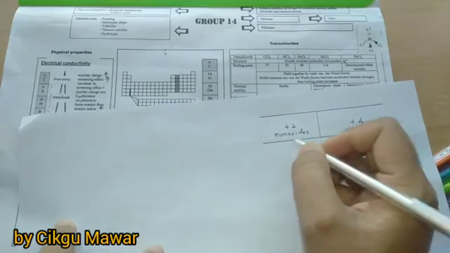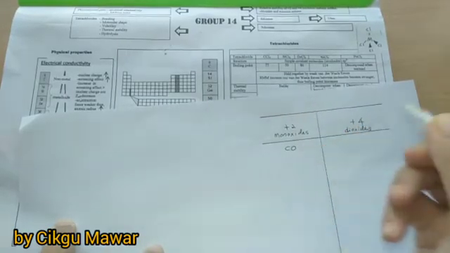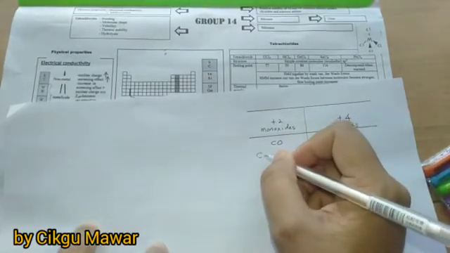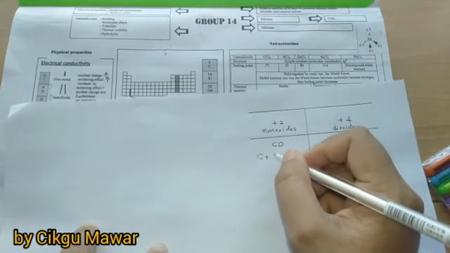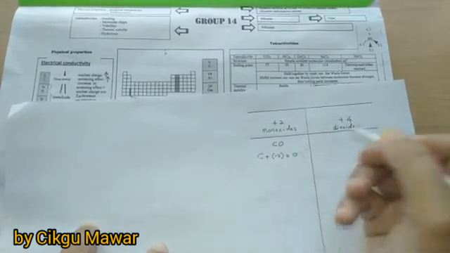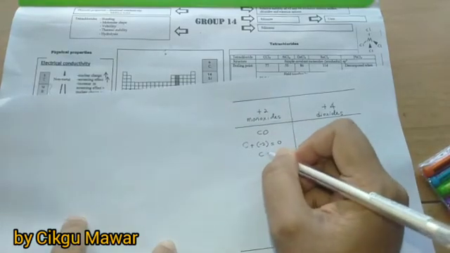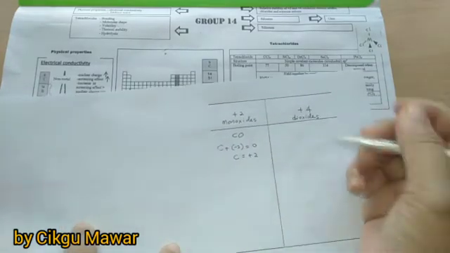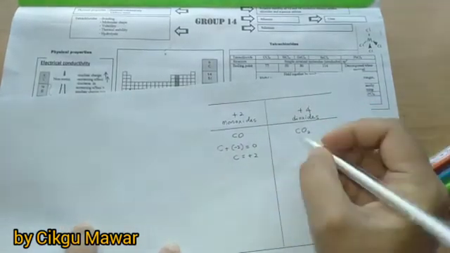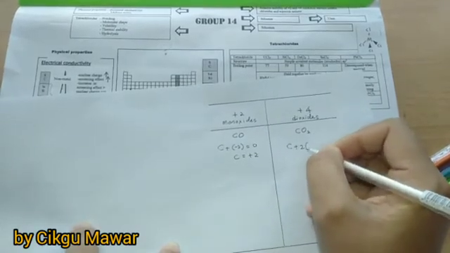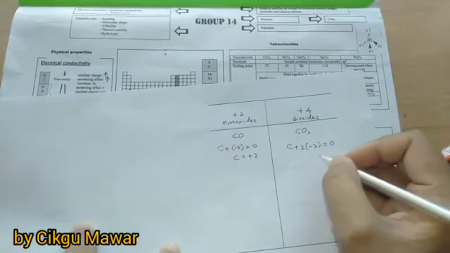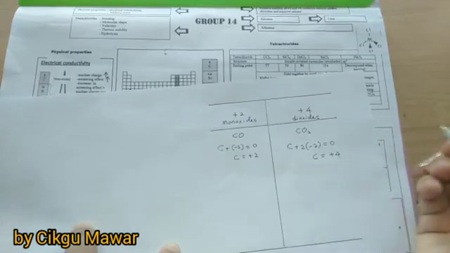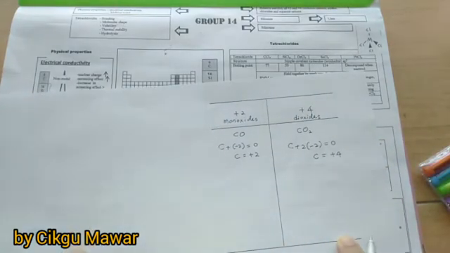For monoxide, CO, this is carbon monoxide. For C plus 2, the oxidation state of O, which is negative 2, equals 0 because it is a molecule, so carbon equals positive 2. So monoxide is the positive 2 oxidation state of carbon. For dioxides, we have C plus 2 times negative 2 equals 0, so carbon dioxide is a positive 4 oxidation state.